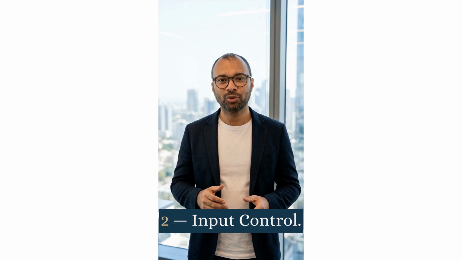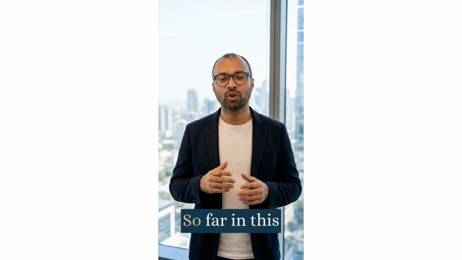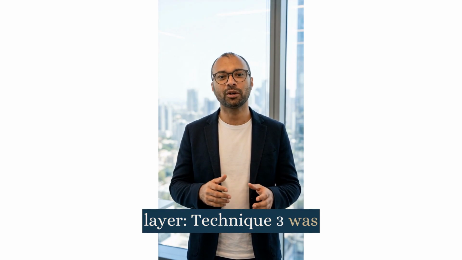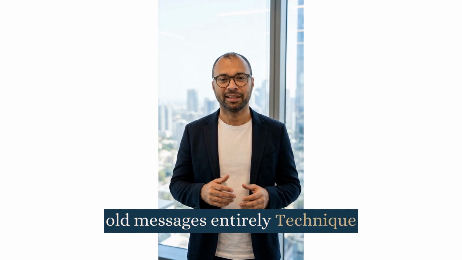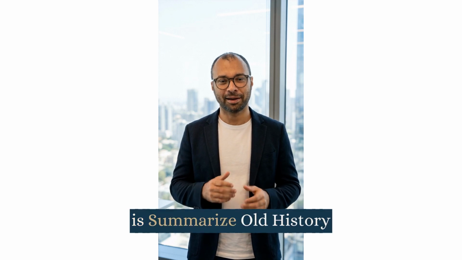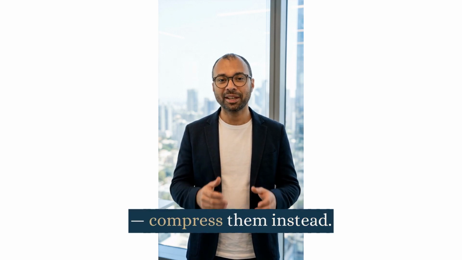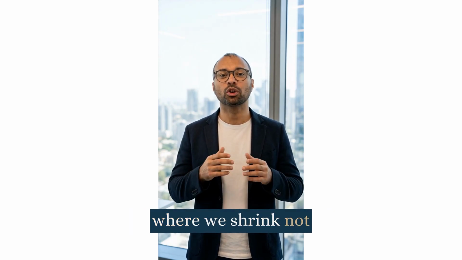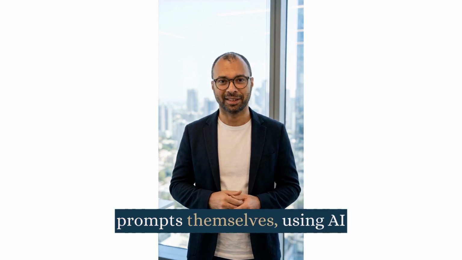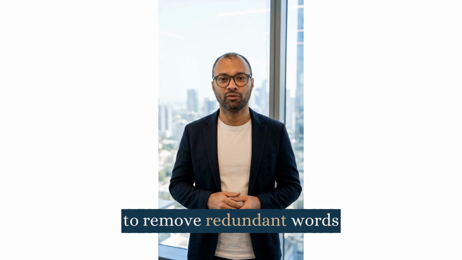Let us zoom out. We are in layer 2, input control. So far in this layer, technique 3 was sliding window, cut old messages entirely. Technique 4 today is summarize old history, compress them instead. Coming up in technique 5, prompt compression, where we shrink not just history, but the prompts themselves, using AI to remove redundant words without losing meaning.